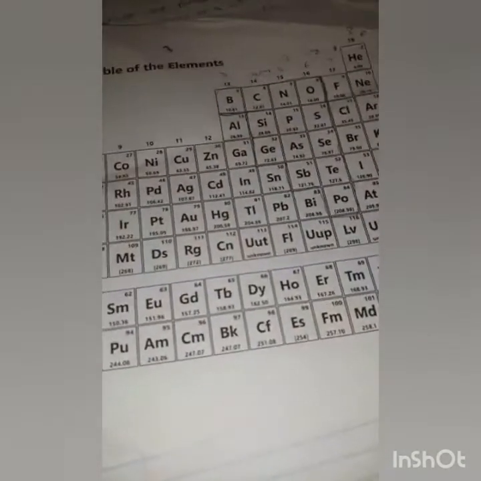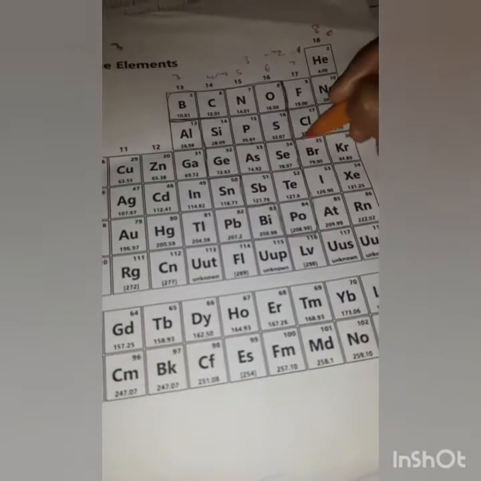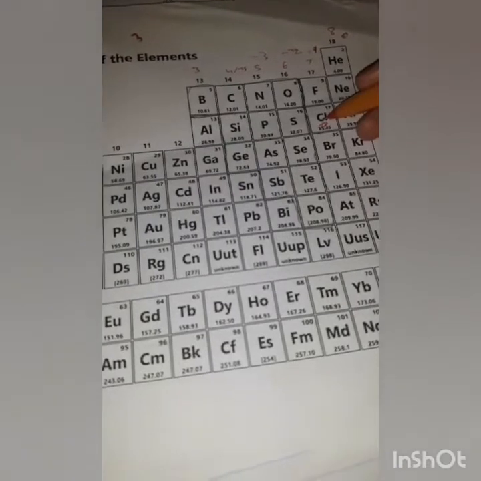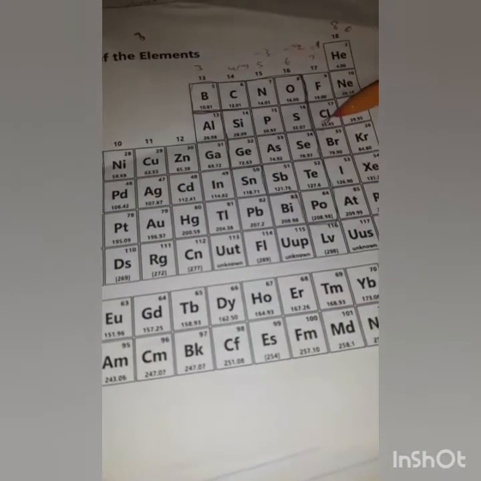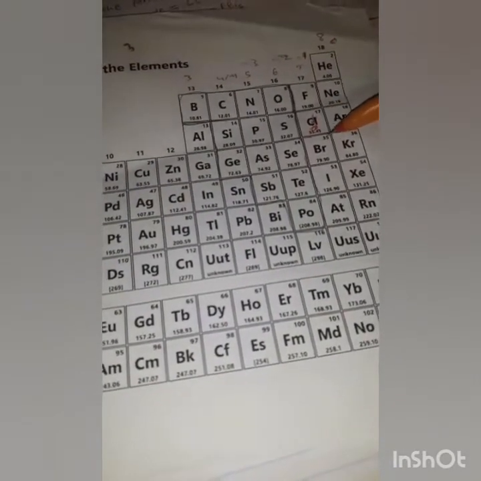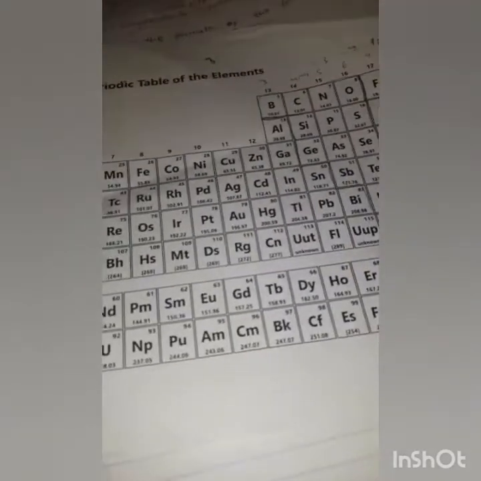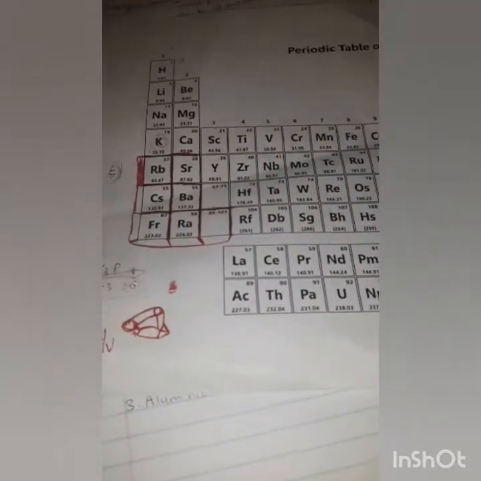So the first example is about calcium bromide. So you have your calcium and you have your bromide. You need to know your groups here. No, I'm sorry, this is calcium.